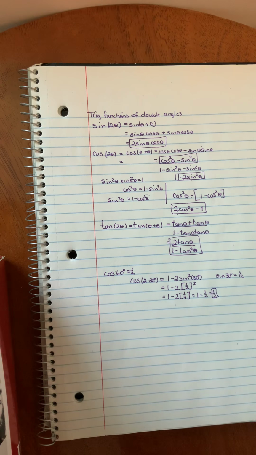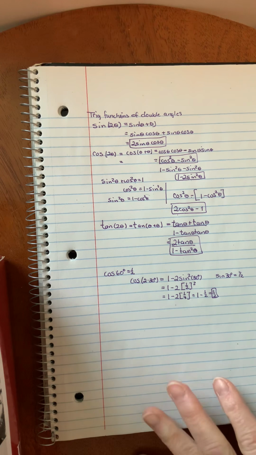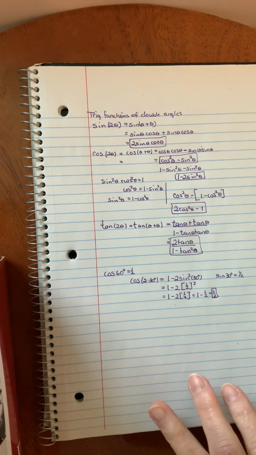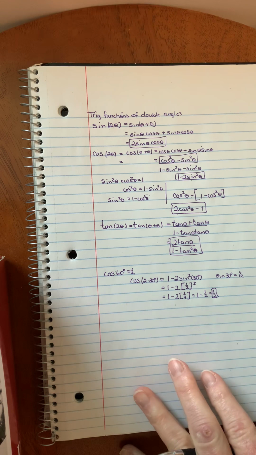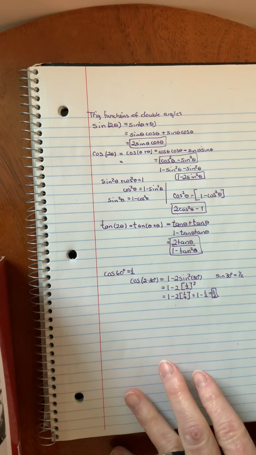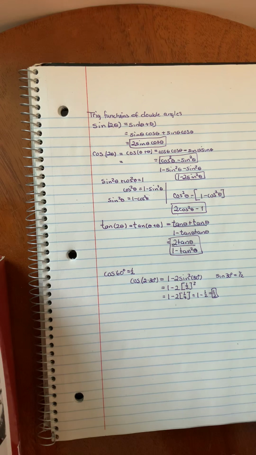So it's kind of a nice situation. If you need to do this in general, where you've got some kind of a value, sometimes it makes things a lot easier. So those are some trig functions of double angles.